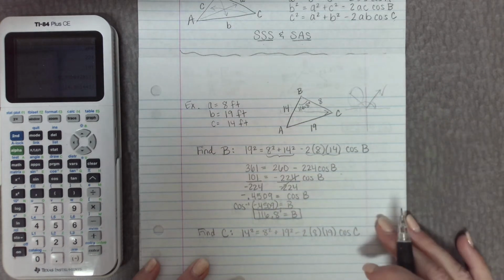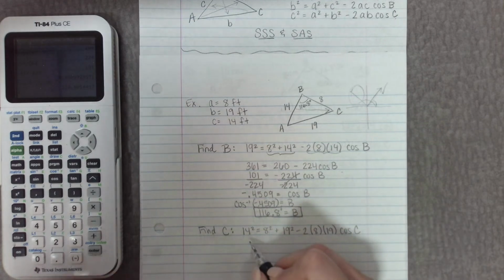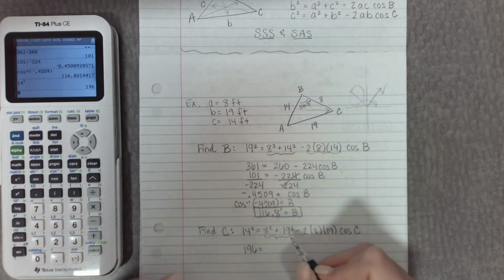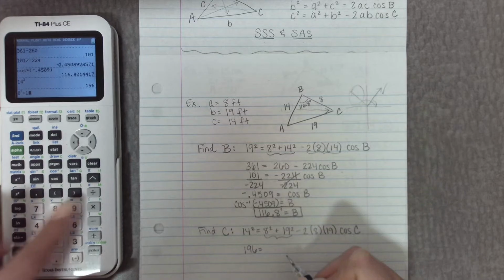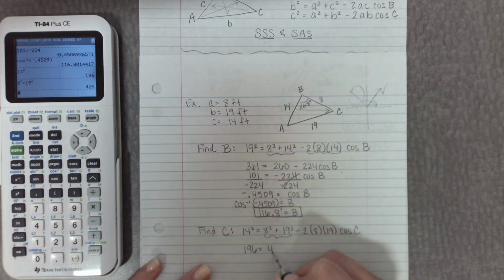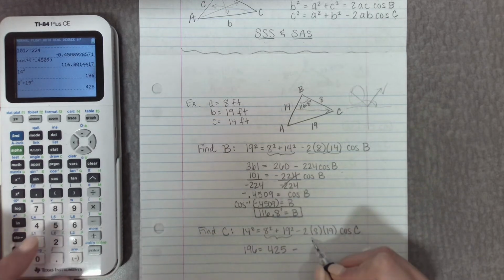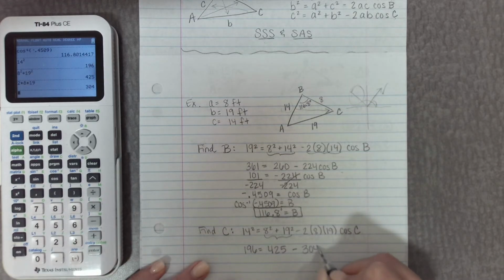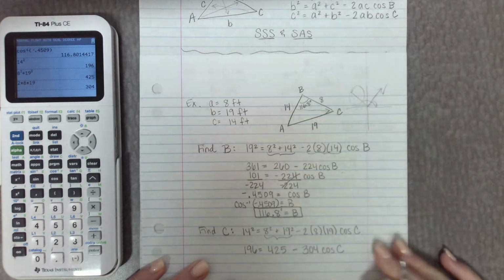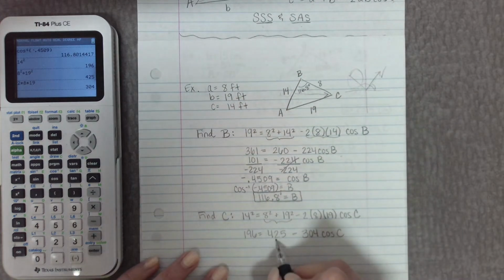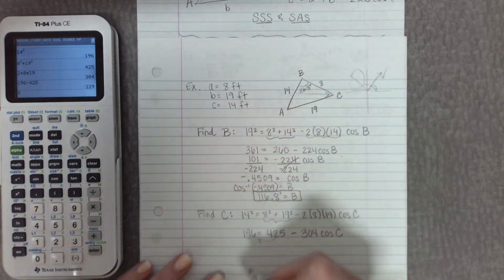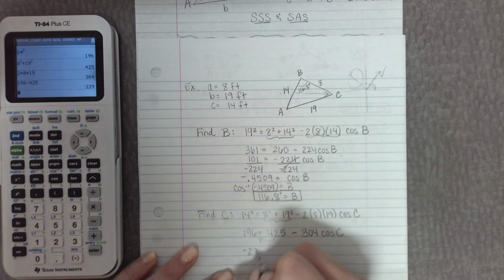Solve it the exact same way you found angle B. Go ahead and simplify a little bit. So we have 14 squared, which is 196. Go ahead and simplify and combine those. 8 squared plus 19 squared is going to give us 425. And then 2 times 8 times 19 is going to give us 304 here times the cosine of C. Okay, we need to subtract the 425 over. So 196 minus 425 gives us negative 229.